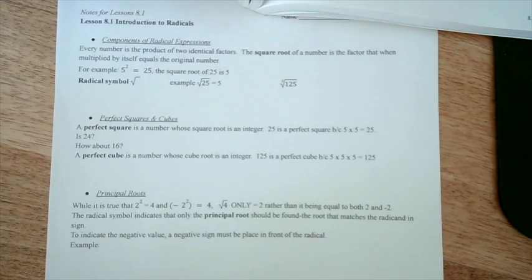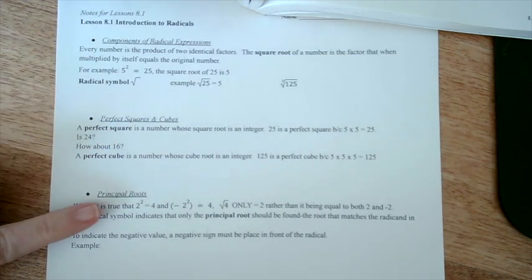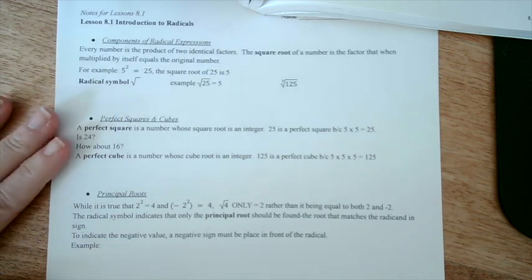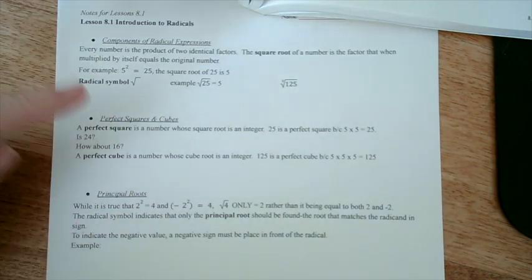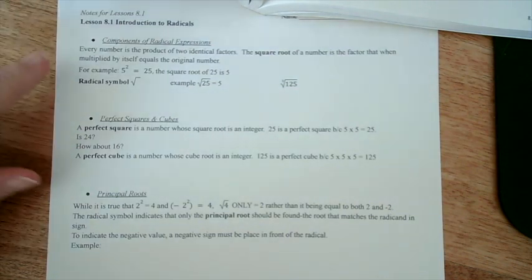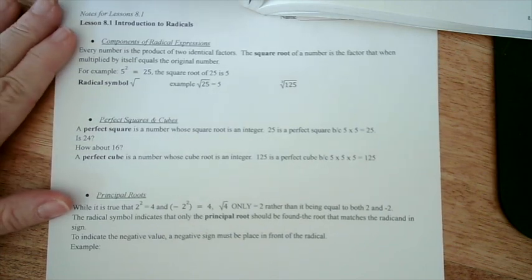So today we're only doing lesson 8.1. It's just an introduction to radicals. So there's several different parts on here. I do recommend, if you haven't printed out your notes, just stop, go back to Canvas and print out your notes so that you can follow along with me on here. The very first thing, we're going to talk about the components of radical expressions.